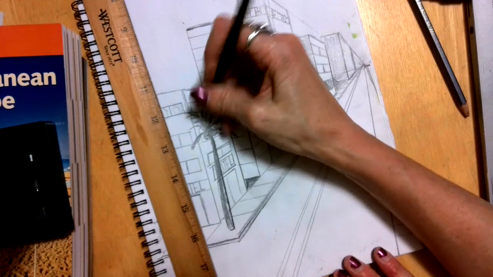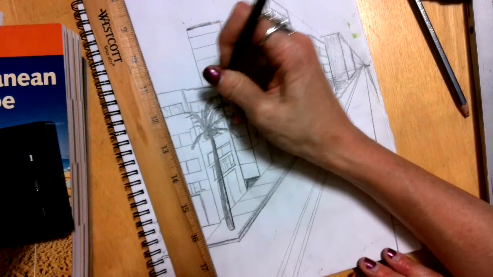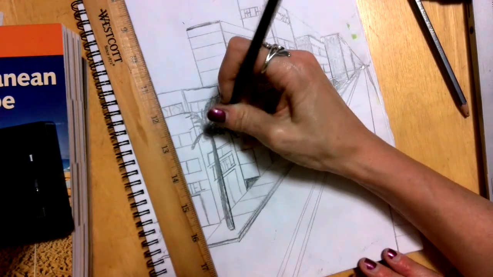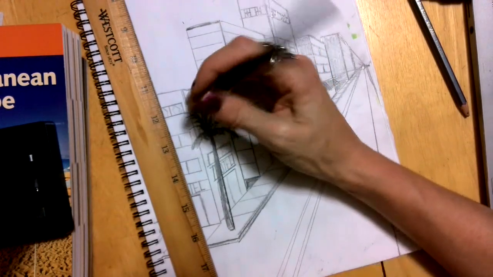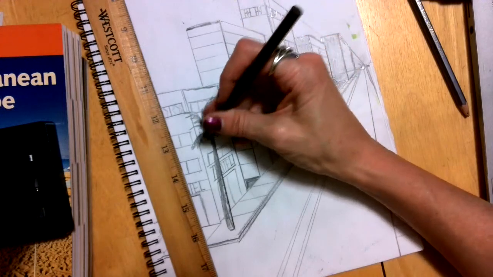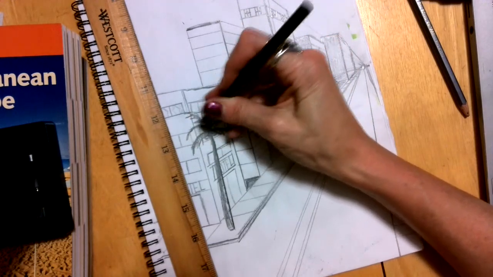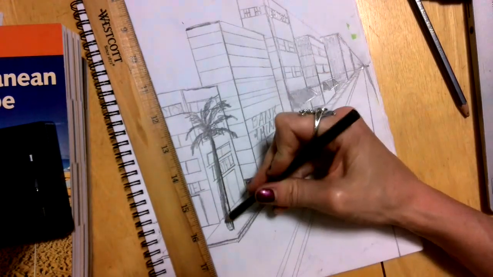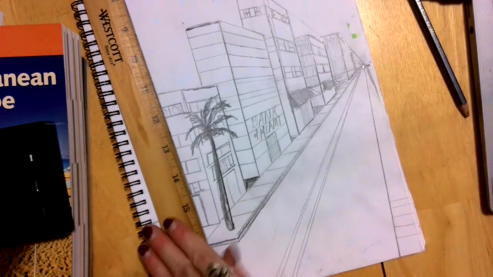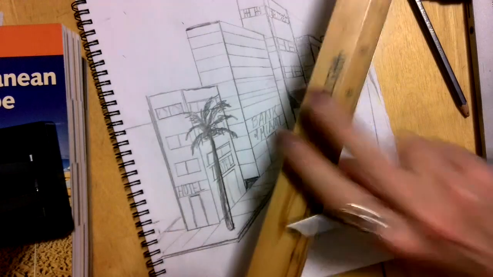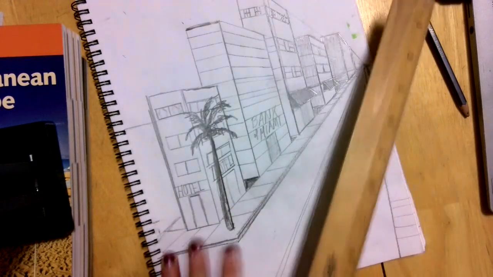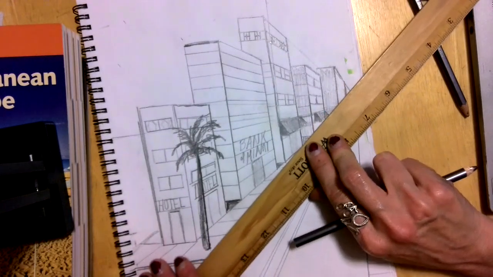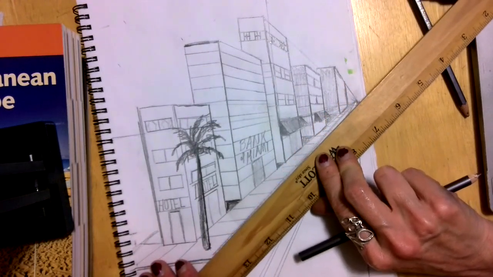Think about the texture. Maybe it's going to be like a pine tree or like a deciduous tree. You have to do the same kind of tree. But the idea is the row of trees or street lamps or whatever it is, if it's a row and they're all planted at the same time, the top and the bottom would diminish evenly.